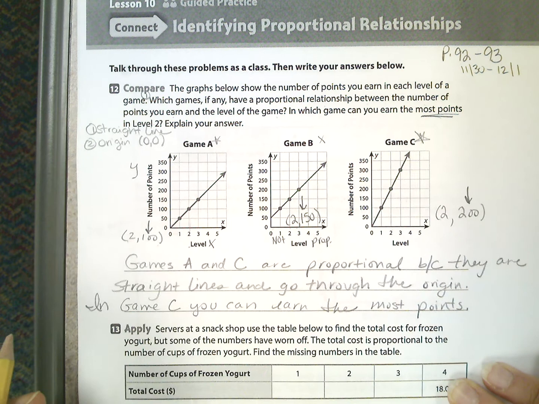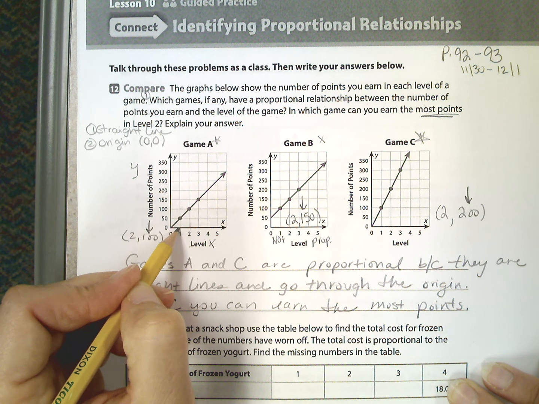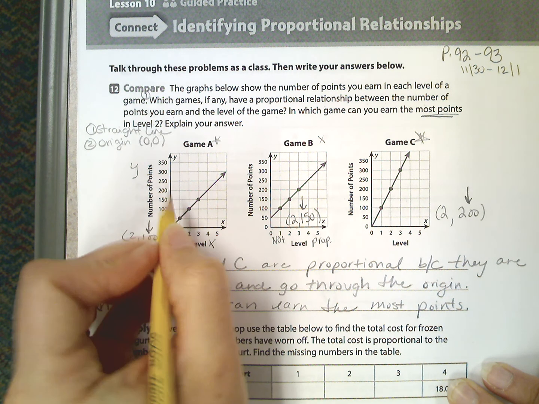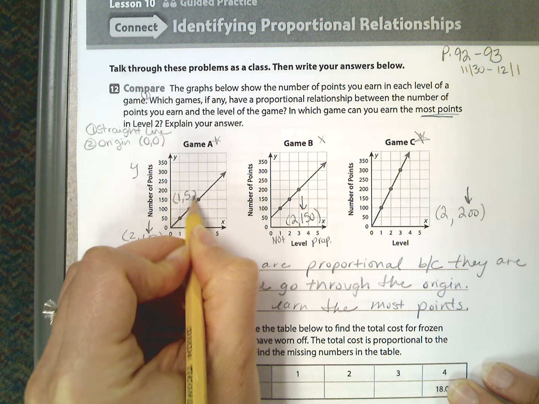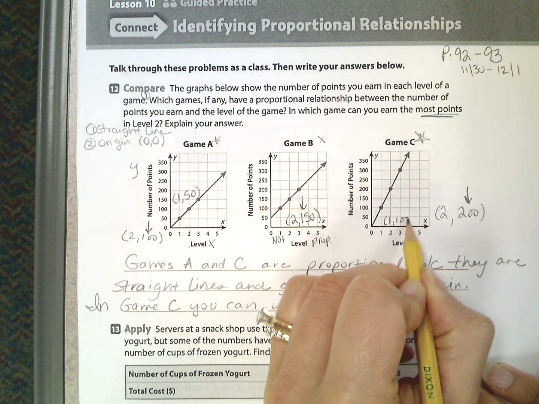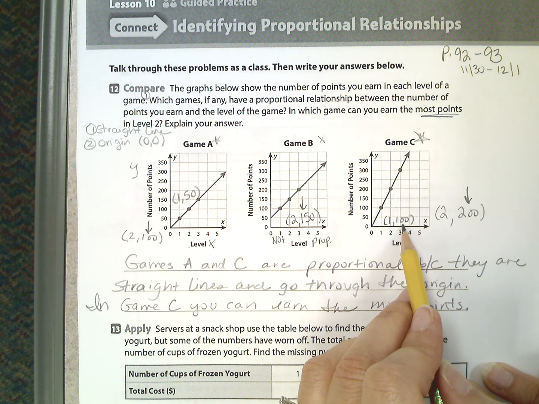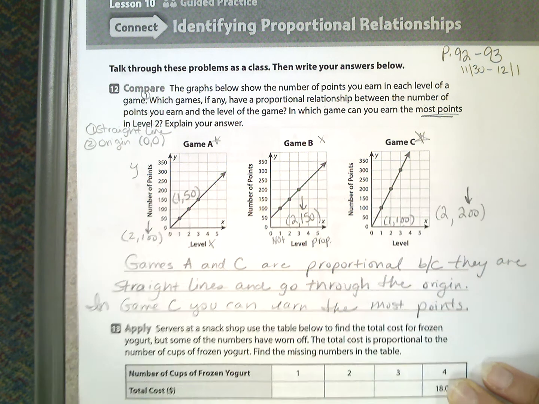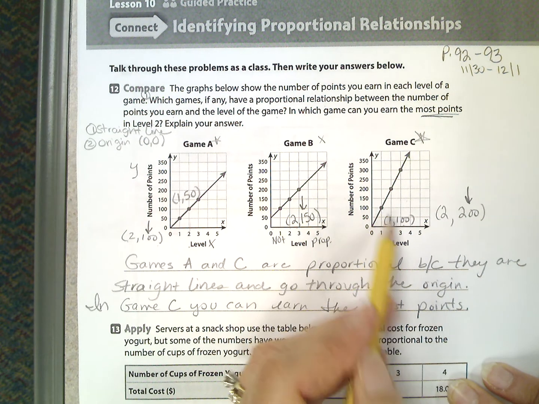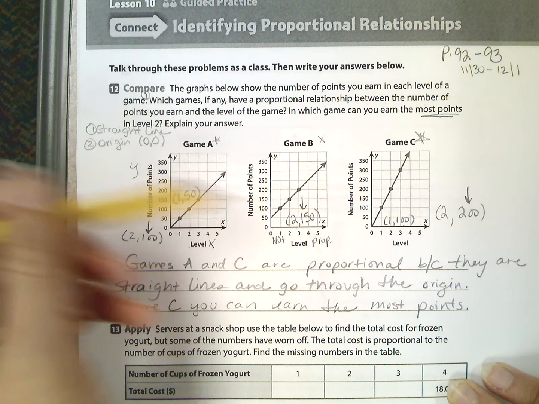You could even be thinking about what's the unit rate as well when you look at a graph. Remember, if you go over 1 and up however much that is, that's your unit rate. So this unit rate is 1, 50 because it's proportional. And this unit rate is over 1, 100. So this unit rate is more points per level. So you know right away it's going to be game C. So some of you might have looked to see, the unit rate's higher anyways. All right, so that's question number 12. So we talked about what graphs are proportional, what ones aren't, and why.